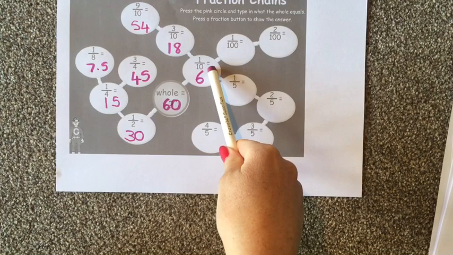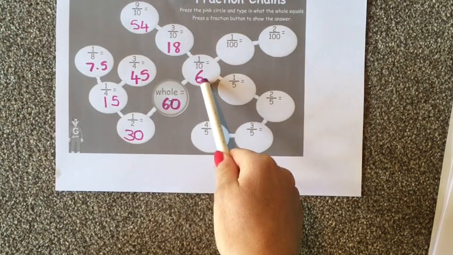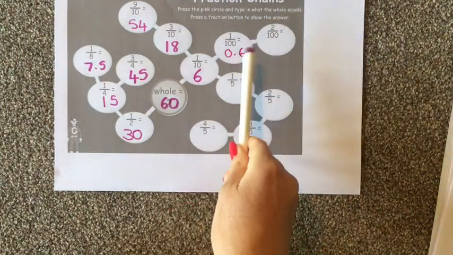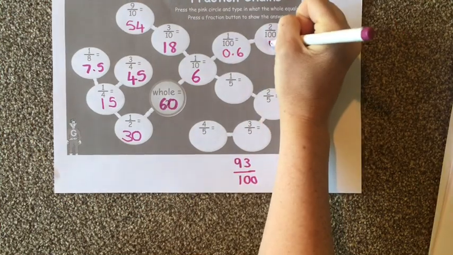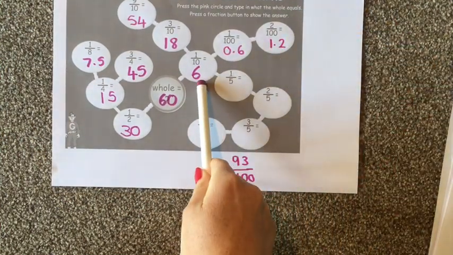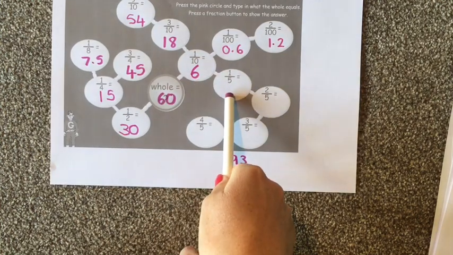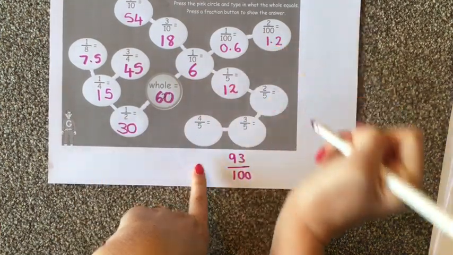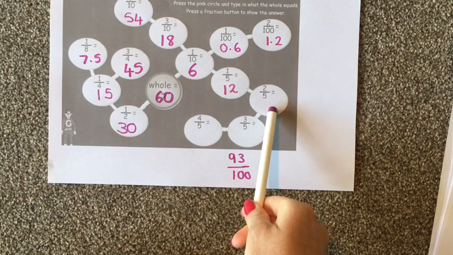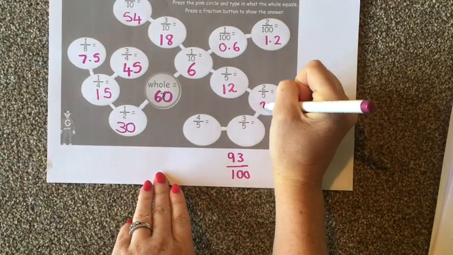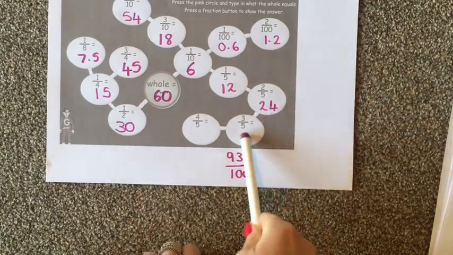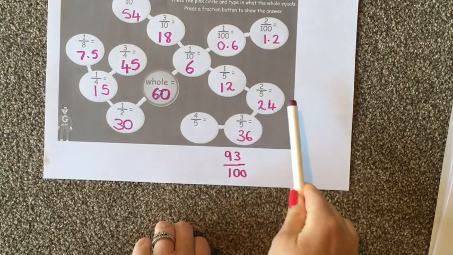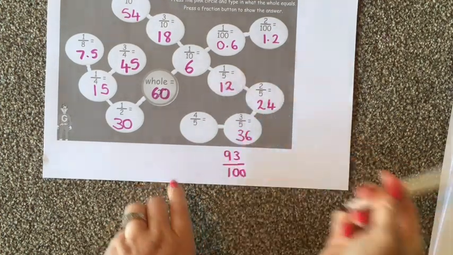If I know that, back to here now, because I've run out here, 1/10 would be 6, so 1/100th is going to be 10 times smaller than that, so 0.6, which means that 2/100ths is double that, so 1.2. Or if I know that 1/10 is 6, 1/5 is twice as big, which would be 12, and then 2/5 would be twice as big again, which would be 24. 3/5 will be those two added together, 36, and 4/5 would be double that, or I could say this add this. You can sort of do whatever you like.